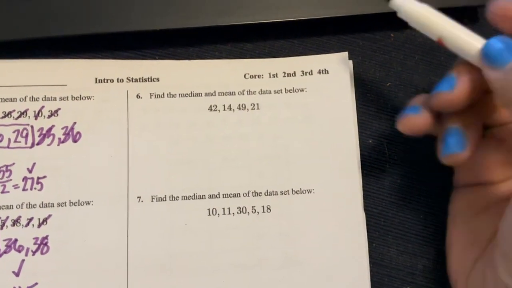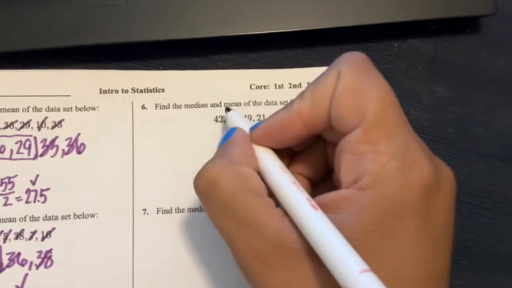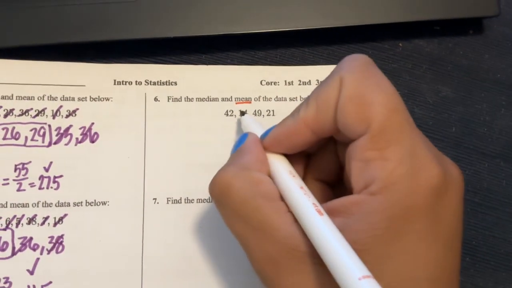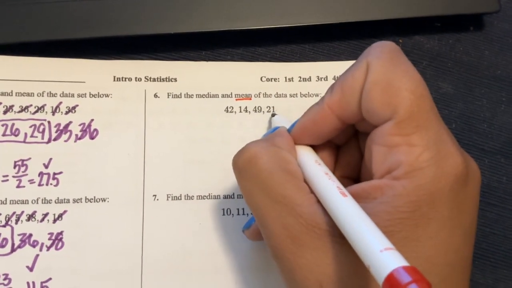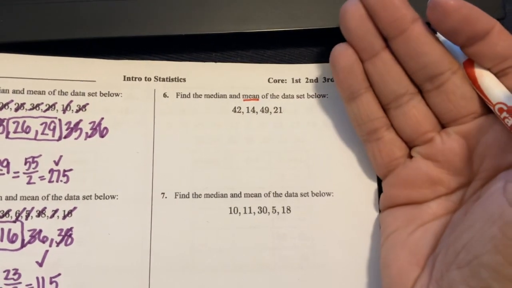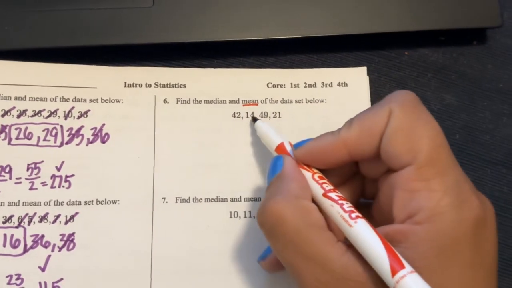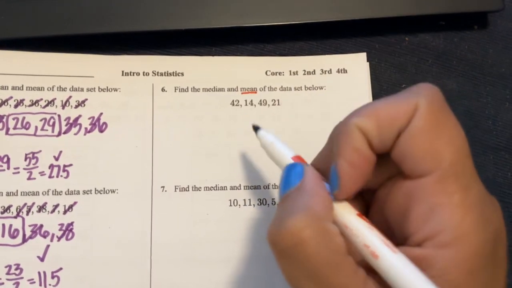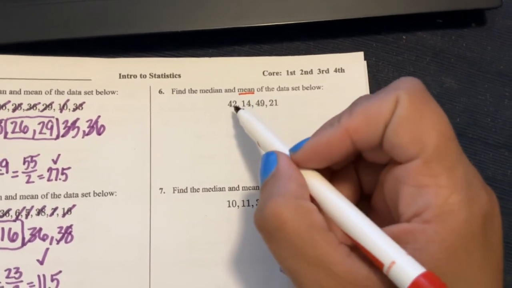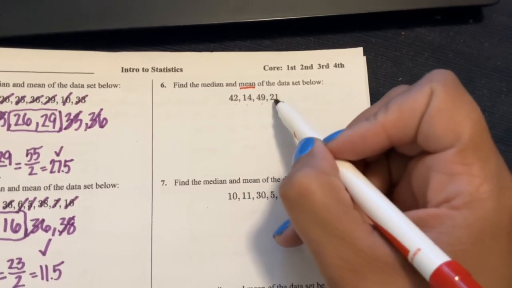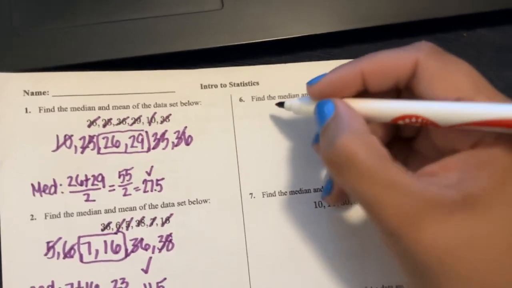Now, how do I find the mean? Well, you just add up all of the values given, and then you divide by the number of values you have. So I just want you to know that we have 4 different numbers. So that 4 is going to come in handy. Now, we're going to add 42 and 14 and 49 and 21. That is how you find the mean.